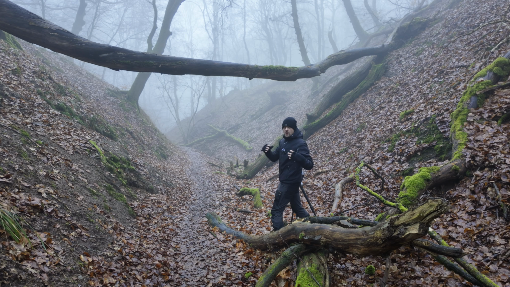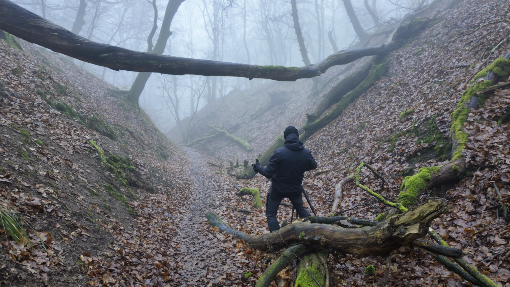I've had to go ultra wide angle. I'm all the way out at 14mm with my 14mm lens, f8, and then ISO 100, and then gives me a shutter speed of about 1/10 of a second.